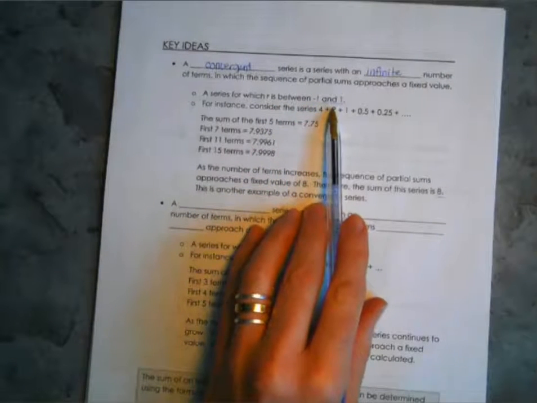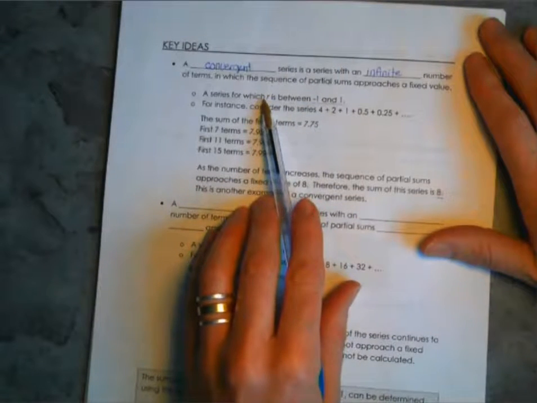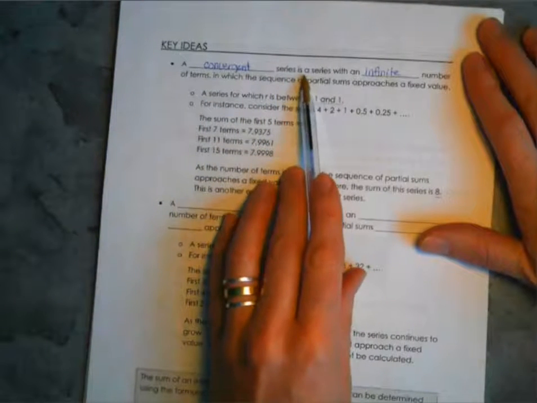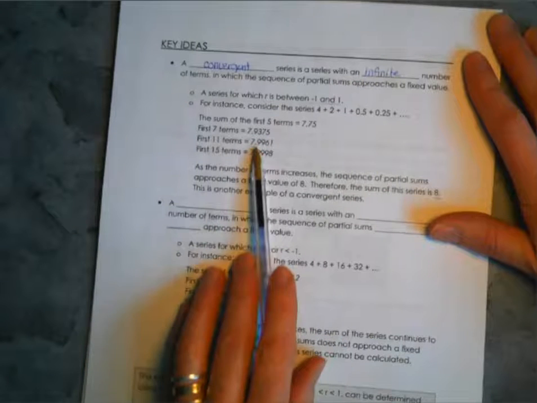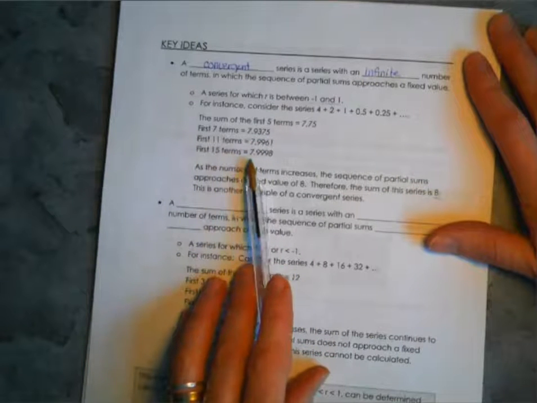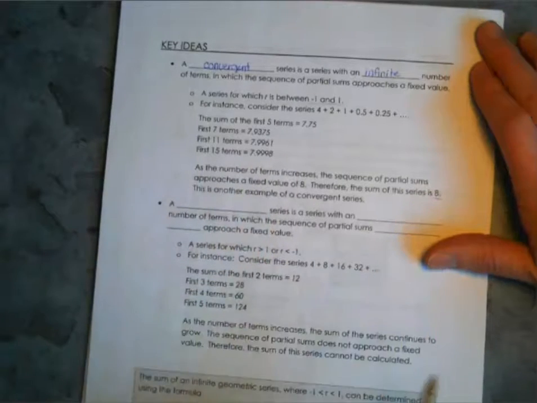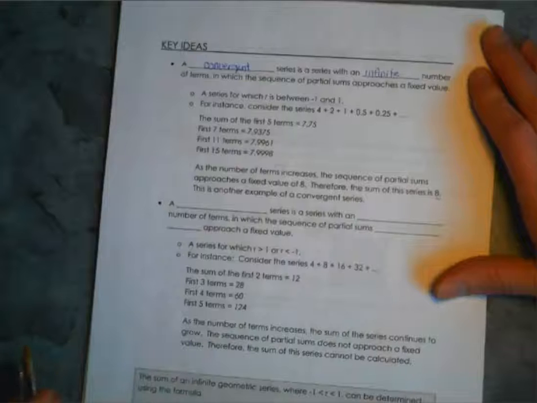So basically it's going to be a decimal, right? Your R value will be like a negative or a positive decimal value. And so if you have this infinite number of terms, you're going to approach a value. And so we can essentially say that there is a sum to those terms. Okay, that's a set value. So in this case, that was 8.